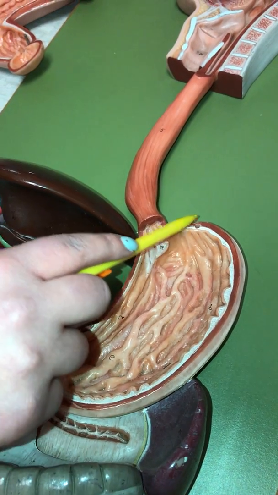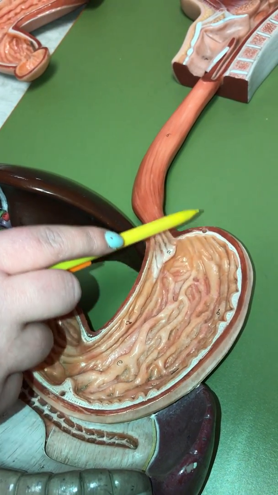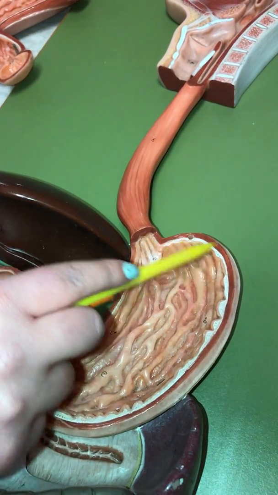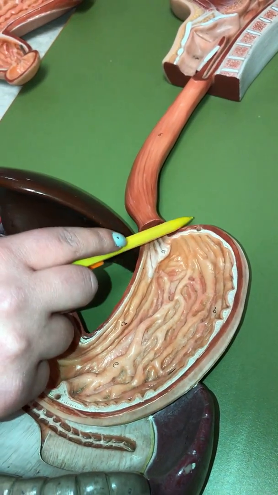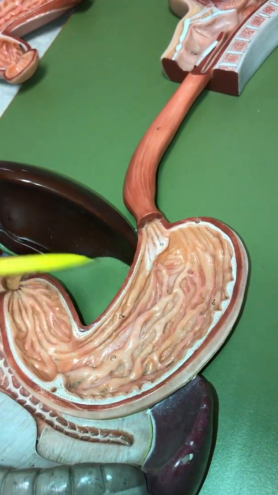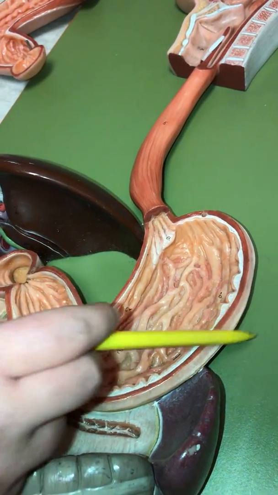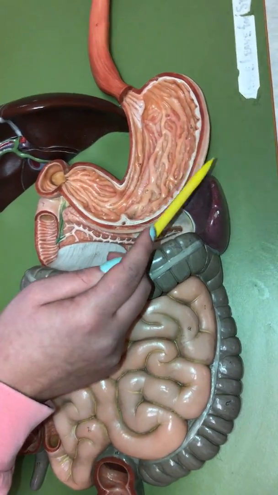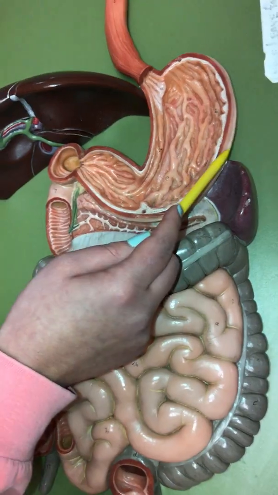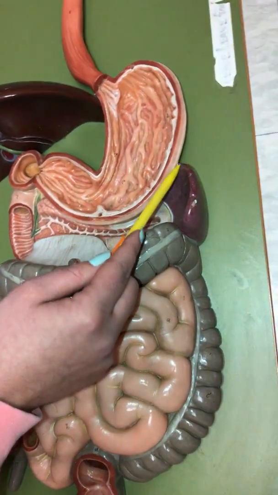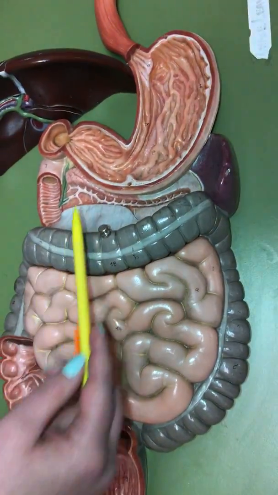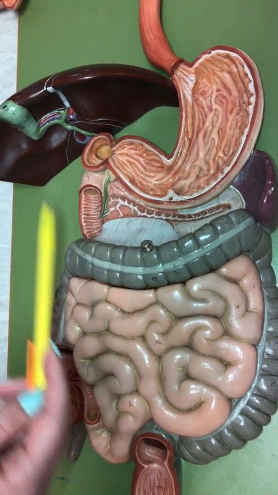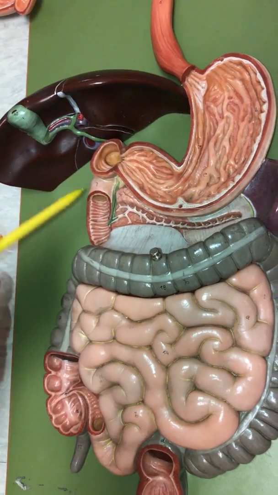The top of the stomach, this area here, is known as the fundus. This large curve here is the greater curvature, which the greater omentum connects to, also known as the beer belly. It covers the large intestine and is also used for wound isolation so that the infection stays within the omentum and doesn't go to the internal organs.